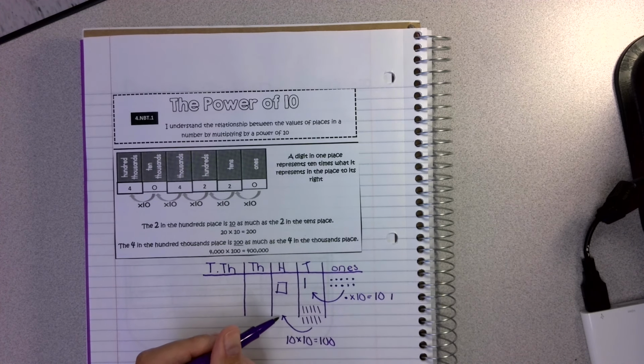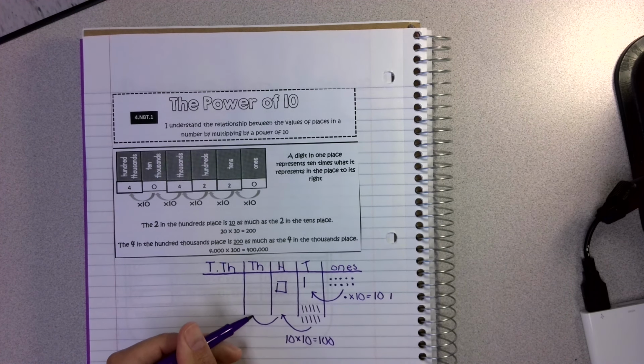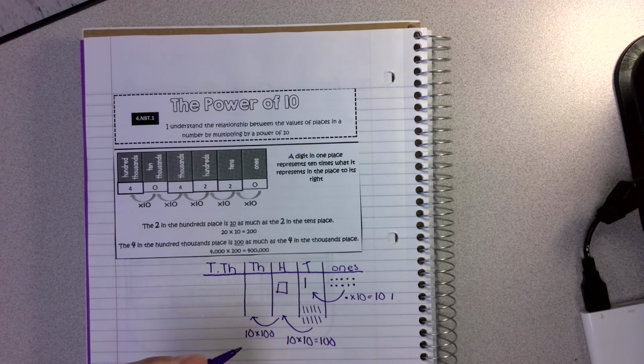Every time you multiply by 10, I multiplied my 10 by 10 and got 100. Now if I had 10 100s, I would get my 1,000.